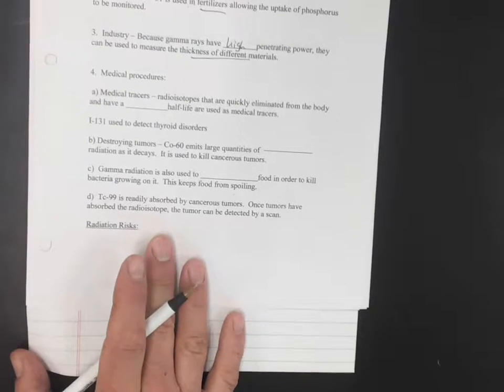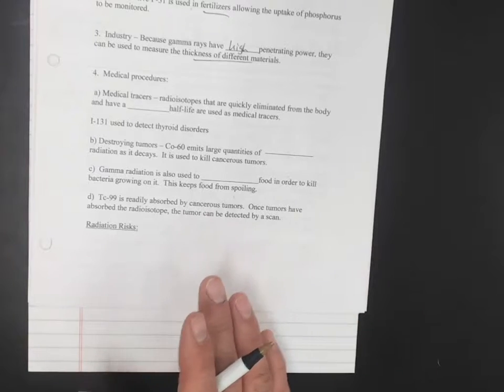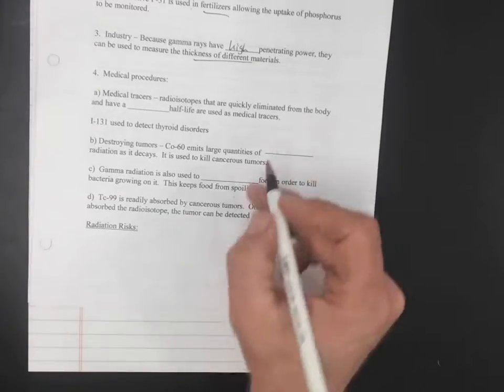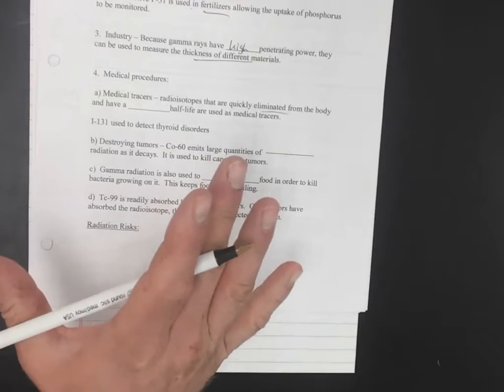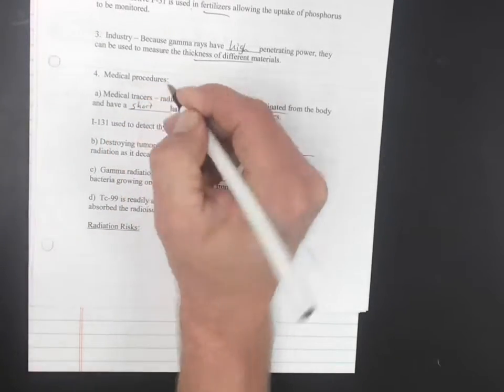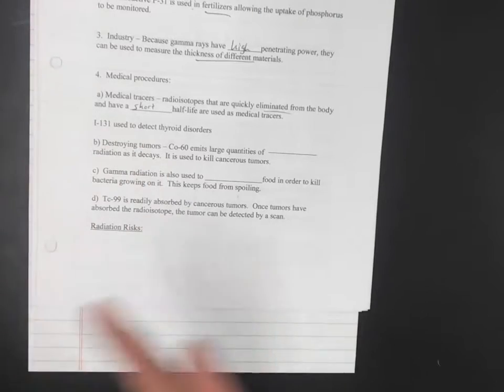So in our notes here, we are at number 4, which is medical procedures. And again, I know you know these because we just went over them. Medical tracers are radioisotopes that are quickly eliminated from the body. And what does that mean about their half-life? Yeah, very good. You need something there that has a short half-life. We don't want it to be a long half-life, which keeps you radioactive for a long period of time. It needs to be a short half-life.